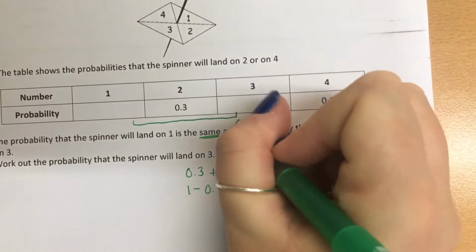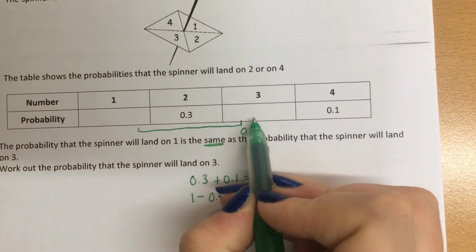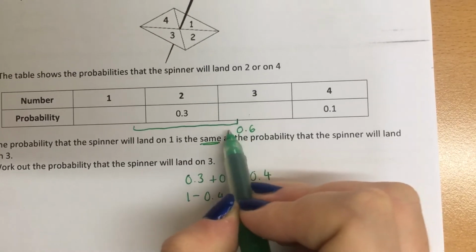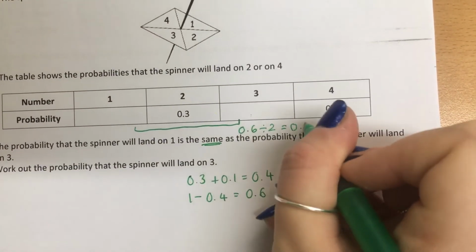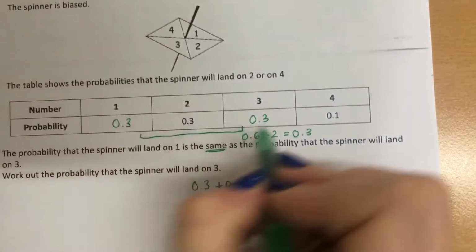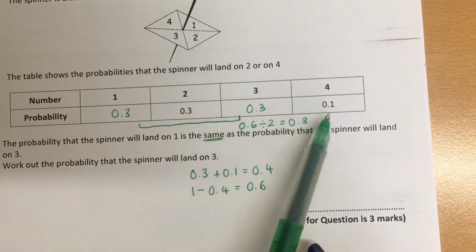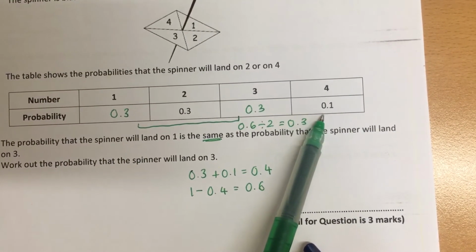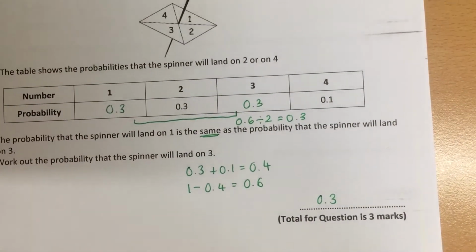Okay? So if they're the same, then we know that these must be equal. And so to work out what they are, we can just divide 0.6 by 2. And you get 0.3. So that means that they're both the same and they both add up to 0.6. Just double check, 0.3, 0.3, 0.3, 0.1, they add up to 1 whole. So that makes sense. So the answer is 0.3.